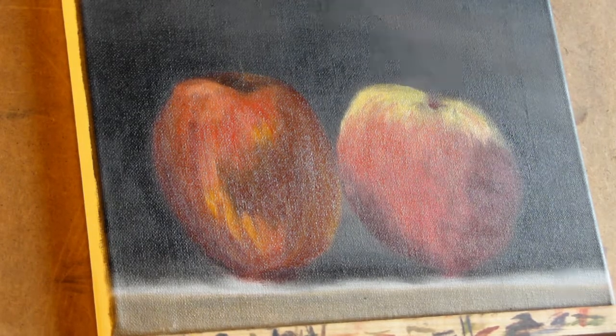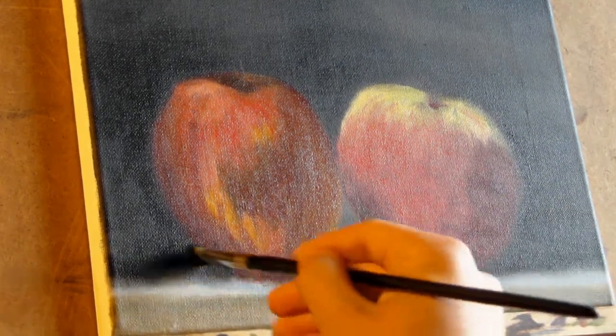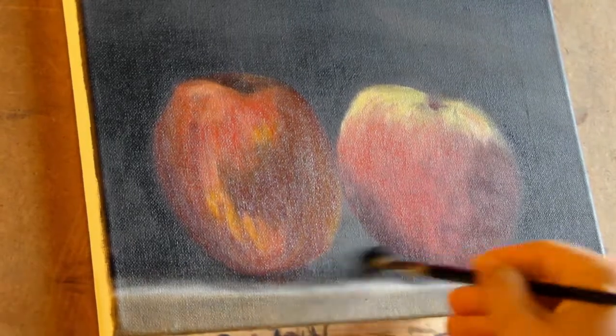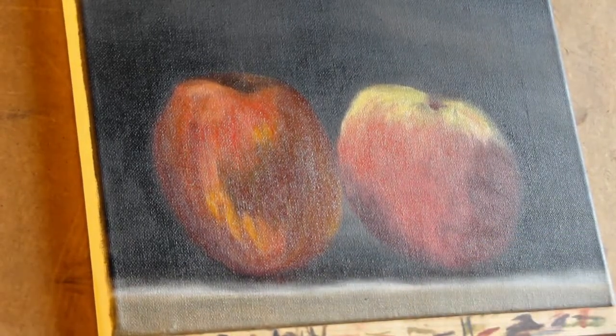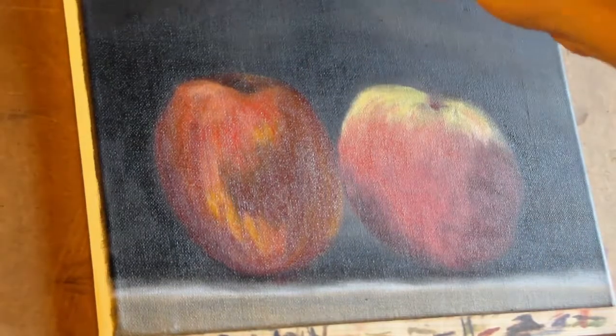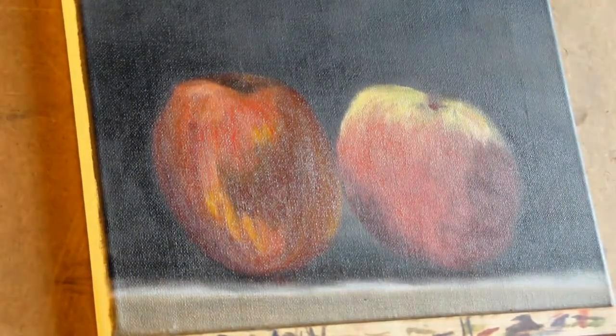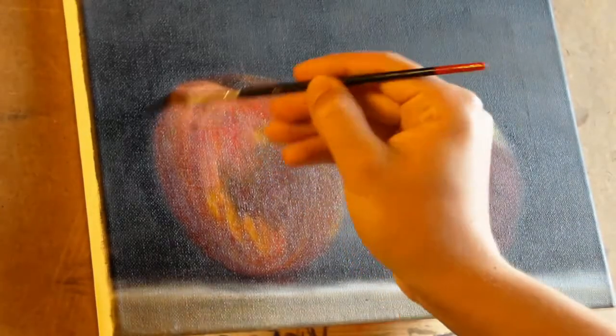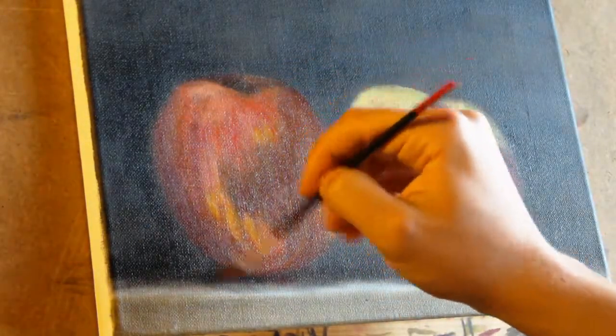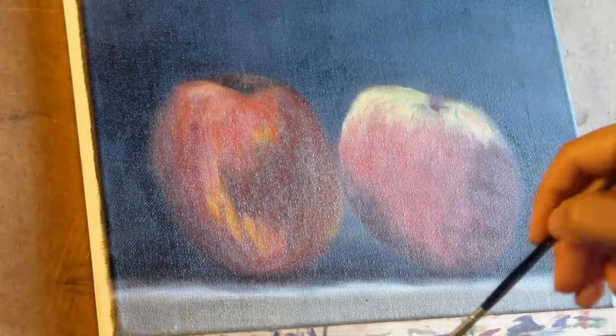Okay, so now I have painted a little bit more on the apples, and now I just felt like I wanted to emphasize the darkness around the apples a little bit more. So that's what I'm doing right now, to make them, not really pop out, since that's not really the feeling.